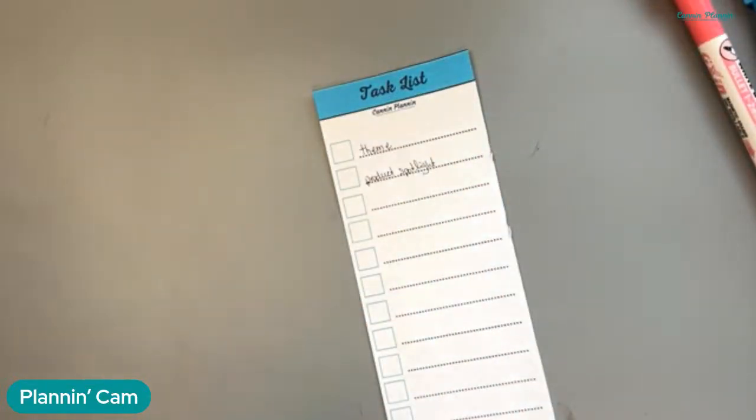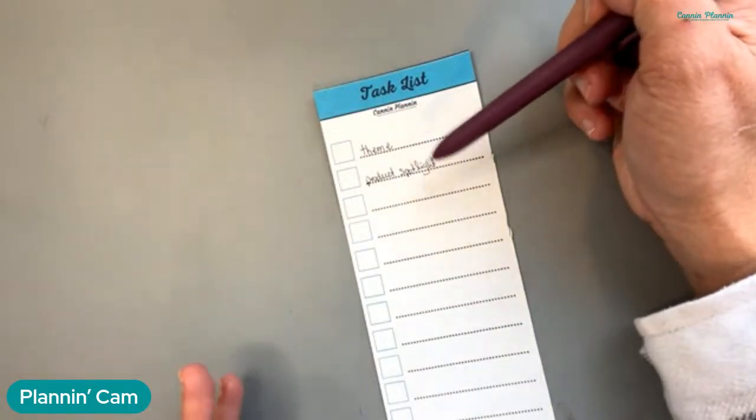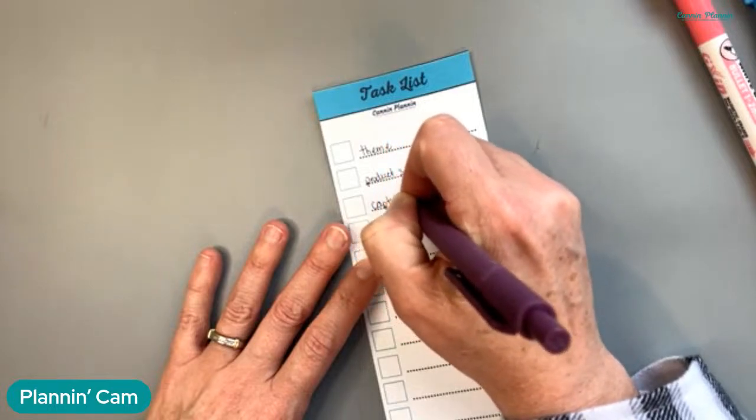The next thing you're going to want to do is, now that you've picked your theme and you have your product spotlight, start thinking about captions or copy.